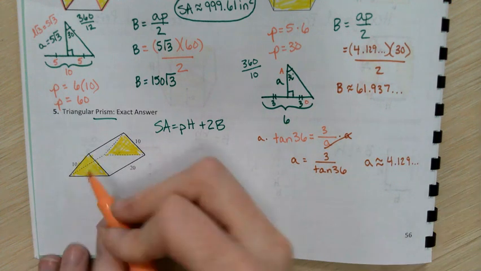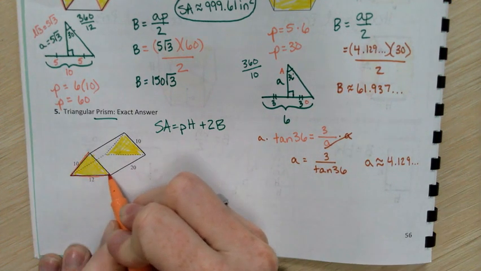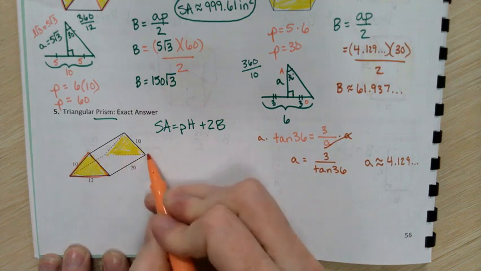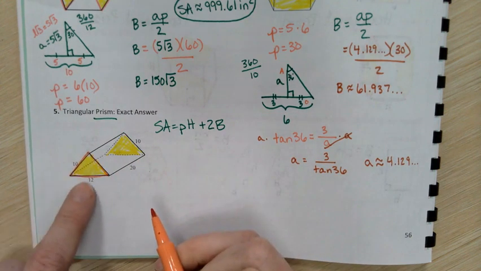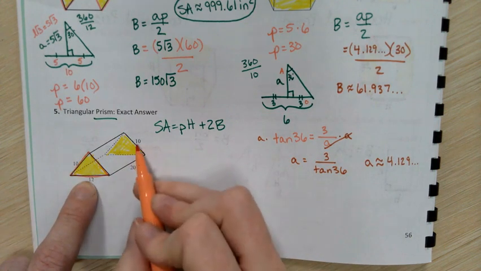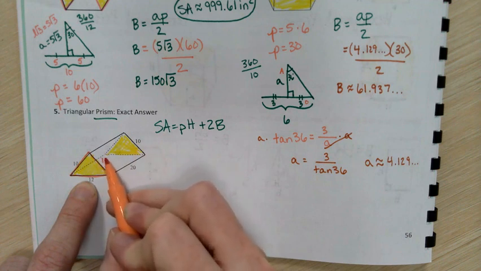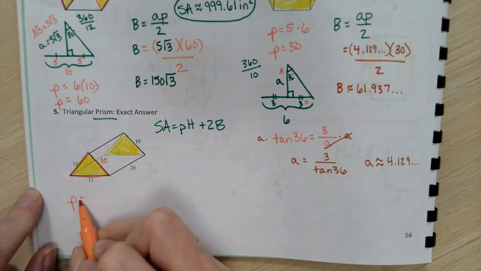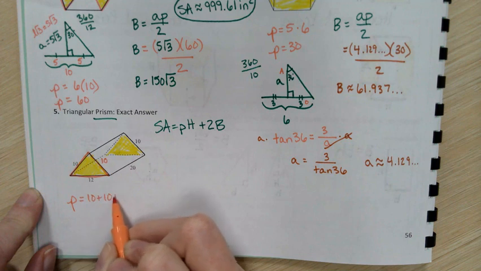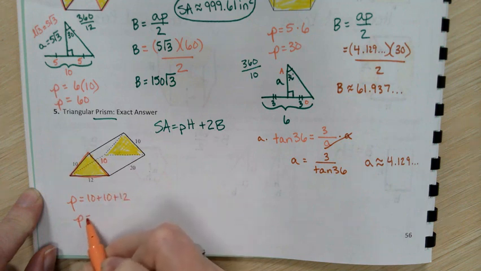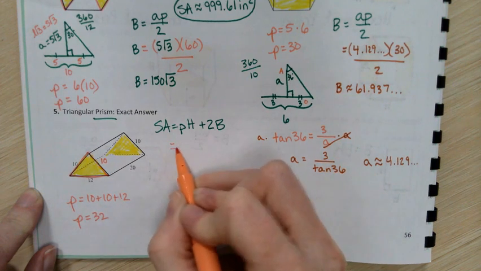When I'm looking to find the perimeter, it needs to be of the front triangle or the back triangle. 2 of the 3 sides are available on the front, so I'm going to pull that 10 up there as well, which means perimeter will be 10 plus 10 plus 12, or 32.